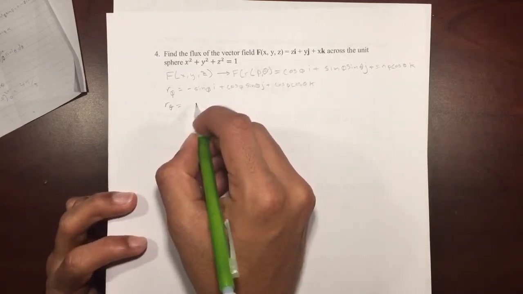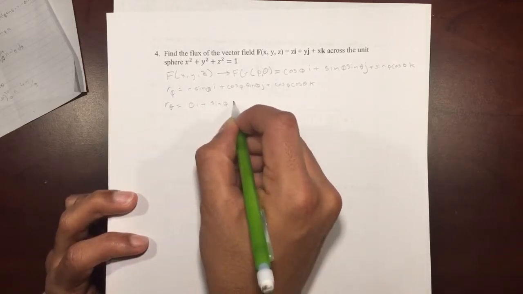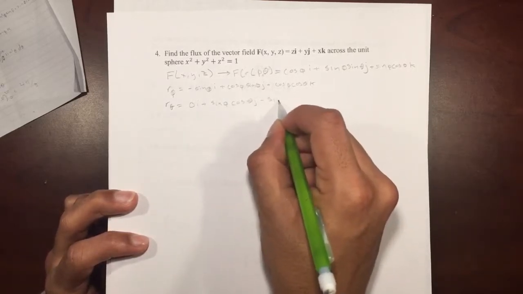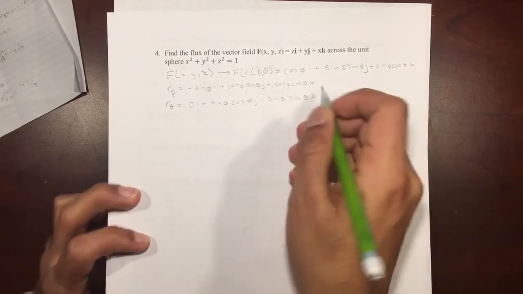And then r_theta would be 0 i plus sine phi cosine theta j minus sine phi sine theta k.